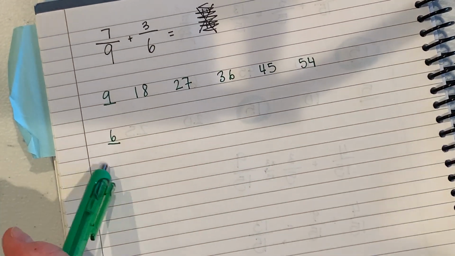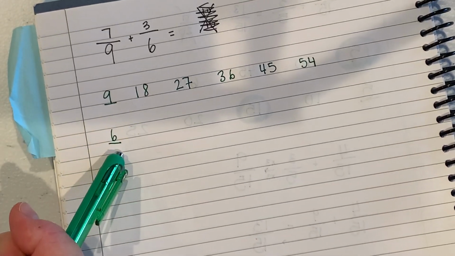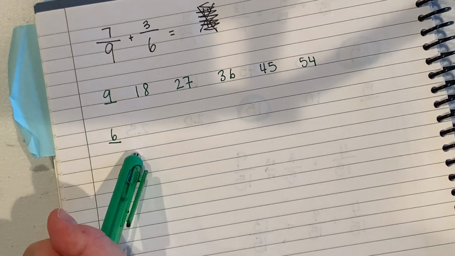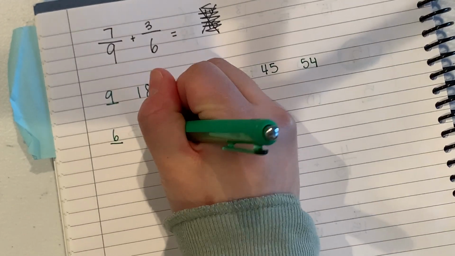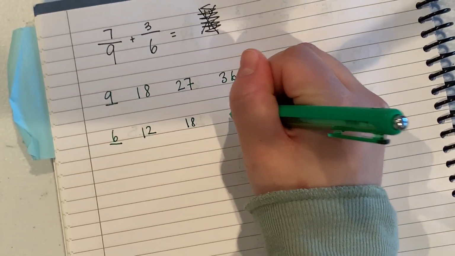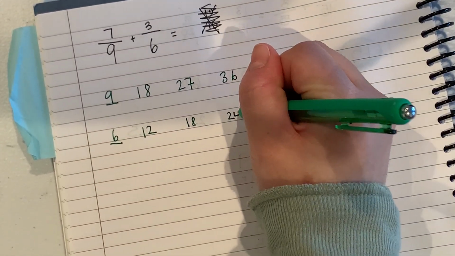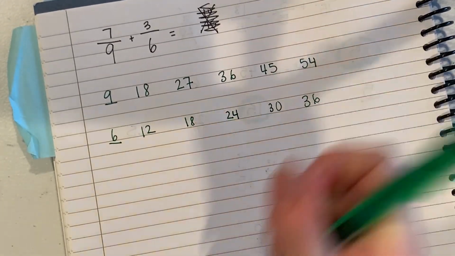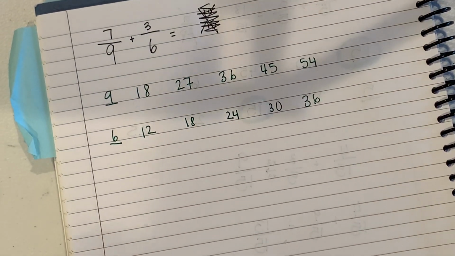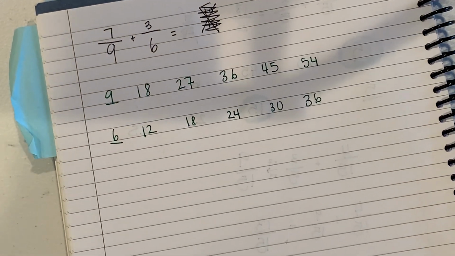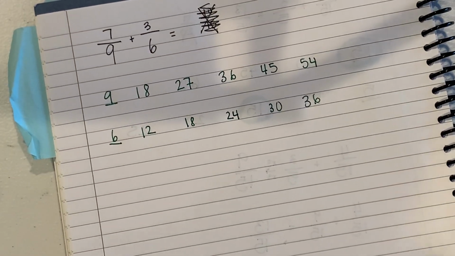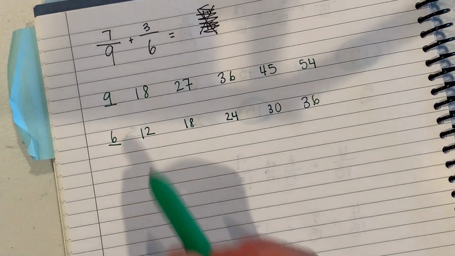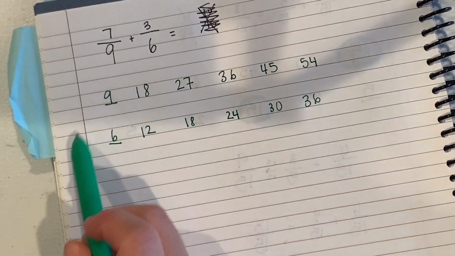And now I'm going to list my multiples for 6. When I skip count and add another 6, it's 12, 18, 24, 30, and 36. So I listed a few multiples, and now I'm going to check. Do I have any that's the same, that's in common for both of these lists?